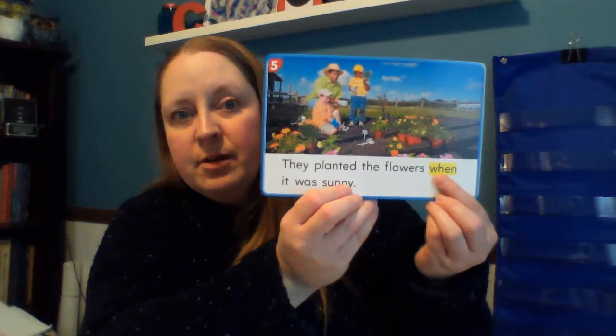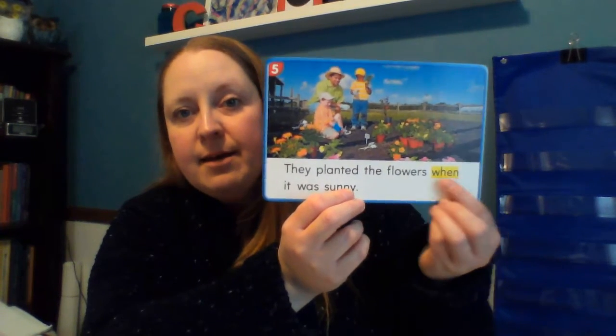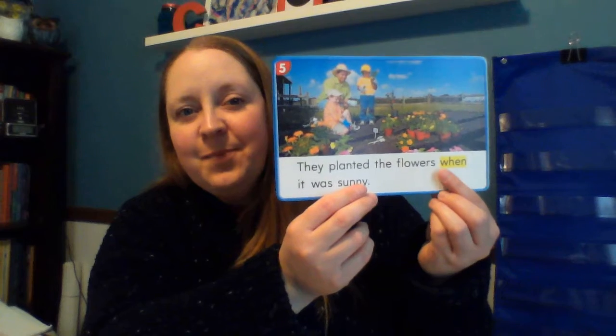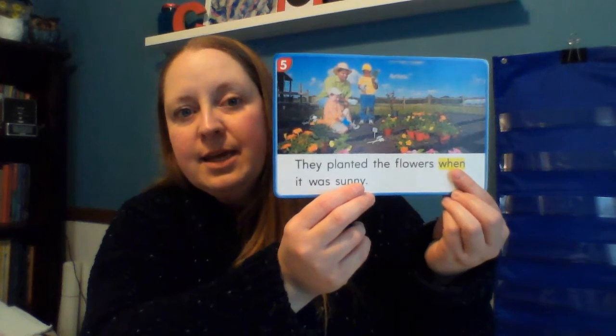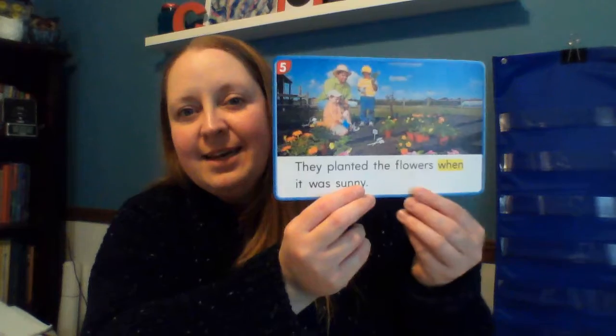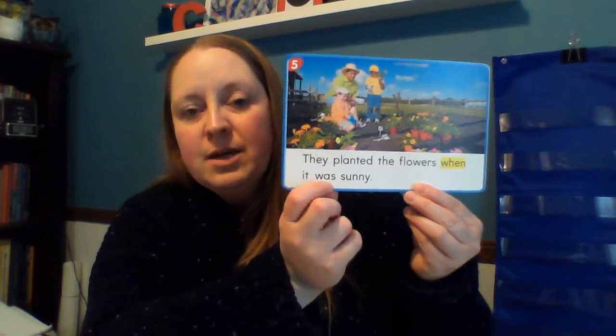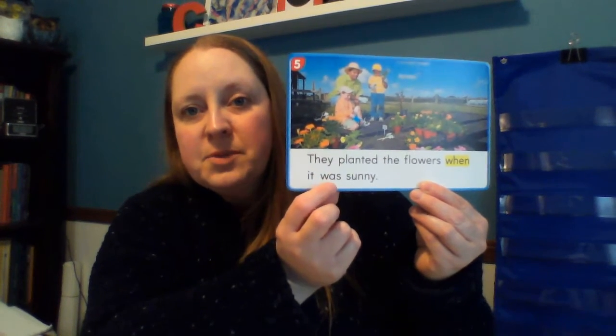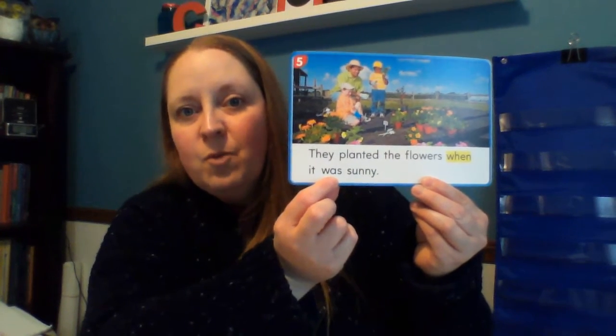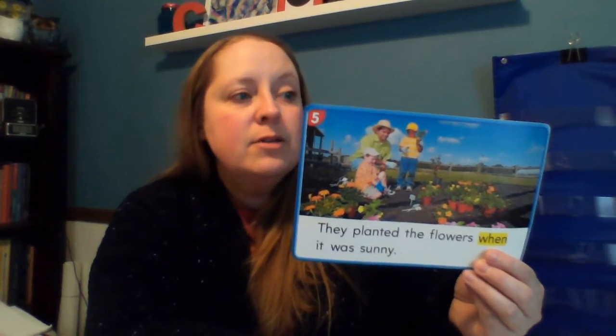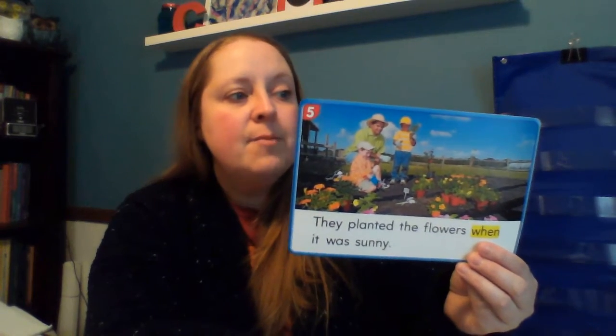Word number 5 is the word when. W-H-E-N. When. Spell it with me. W-H-E-N. When. They planted the flowers when it was sunny. Was was one of our word wall words last week. Was and when. We use the word when to tell about a time. You also use when to ask questions about time. You might say, Kim knows when to leave for school, or when can you come over?